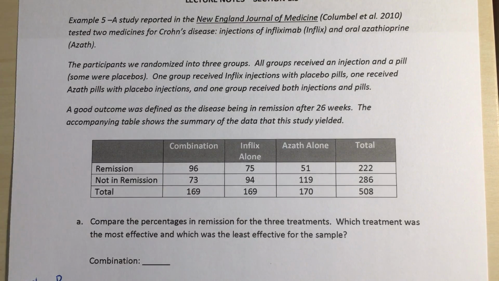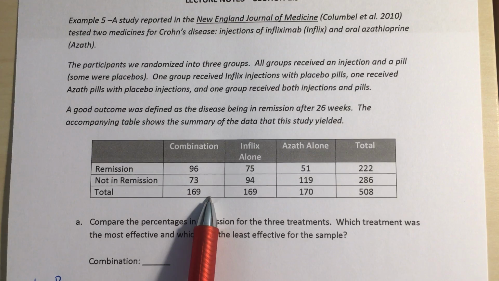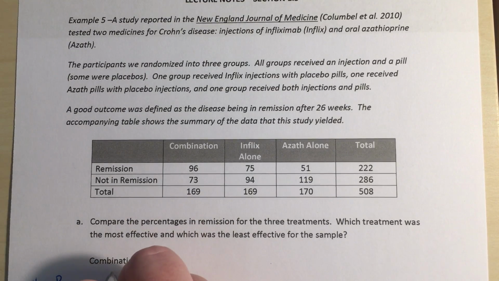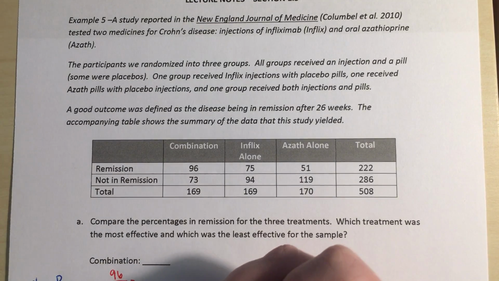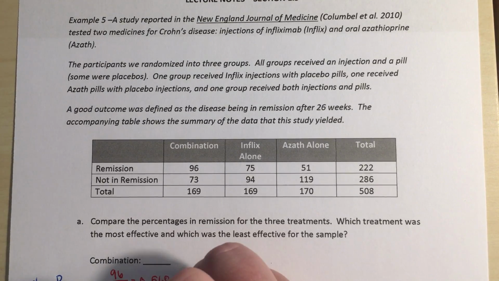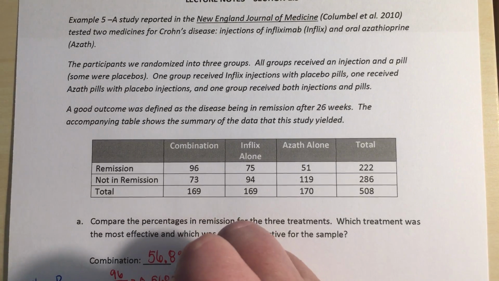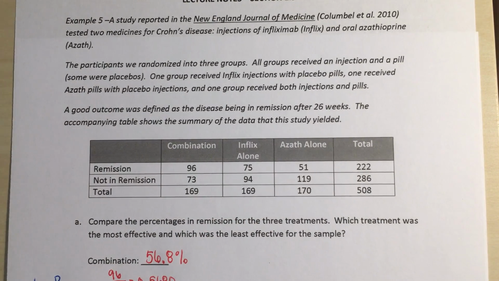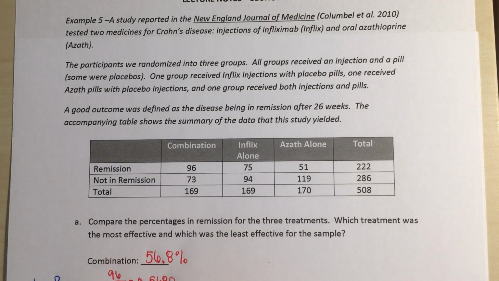All right, so combination. We had 96 people in remission divided by 169. That gives us 0.5680, which is 56.8%, sliding our decimal point 2 places to the right. Inflix alone, we had 75 out of 169.